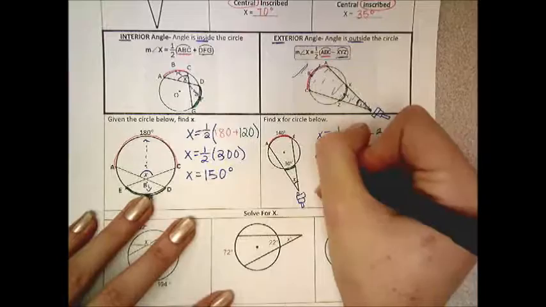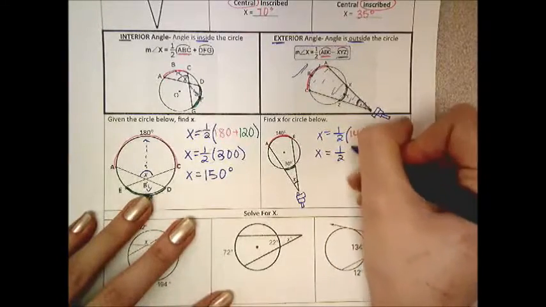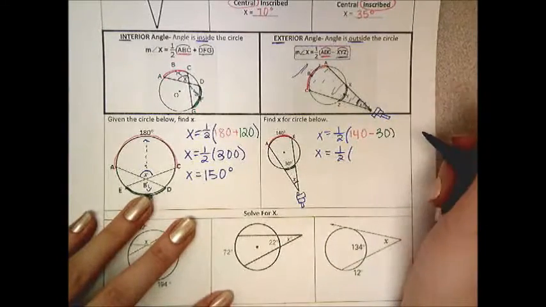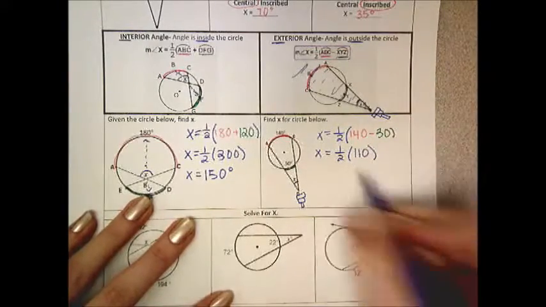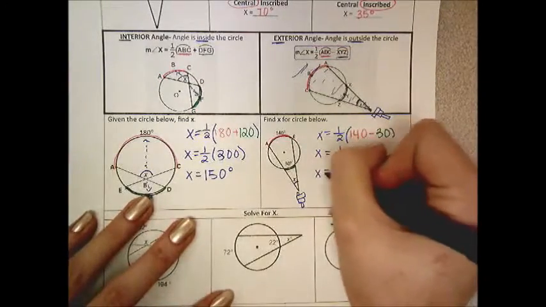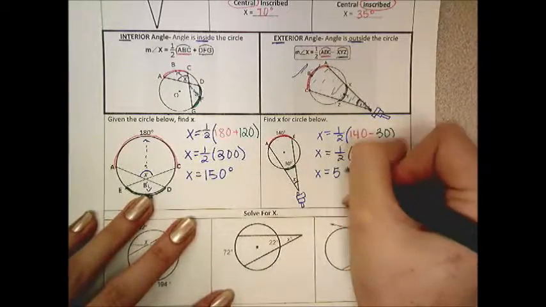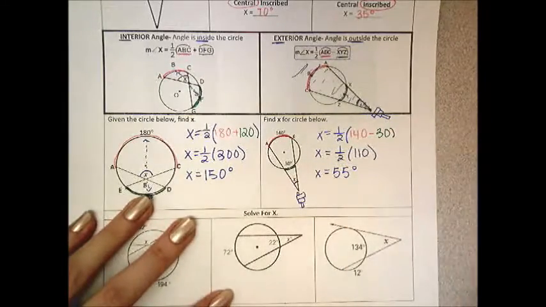So now if I type that in my calculator, or if I take it step by step, 140 minus 30 is 110. 110 times 1/2 gives you X equals 55 degrees.